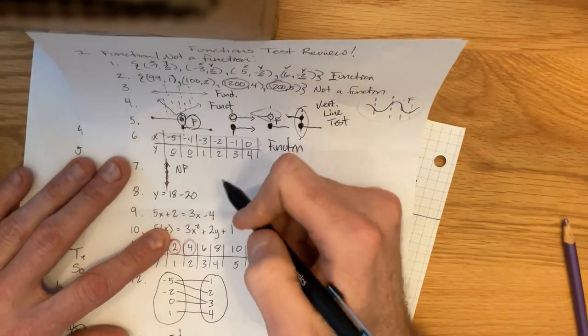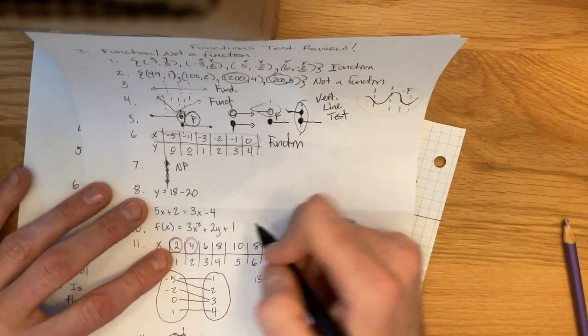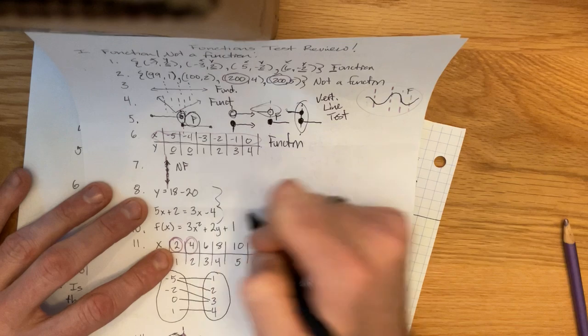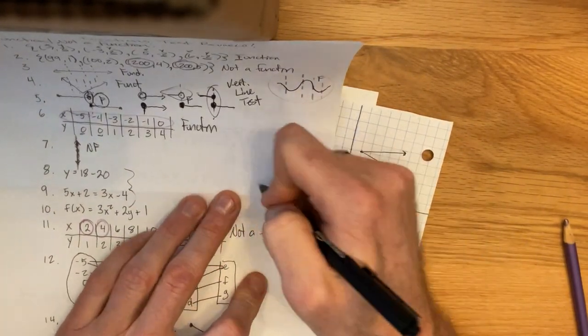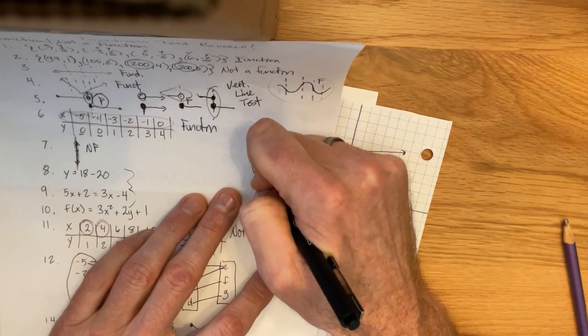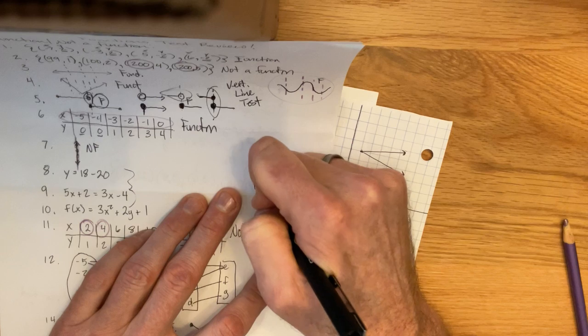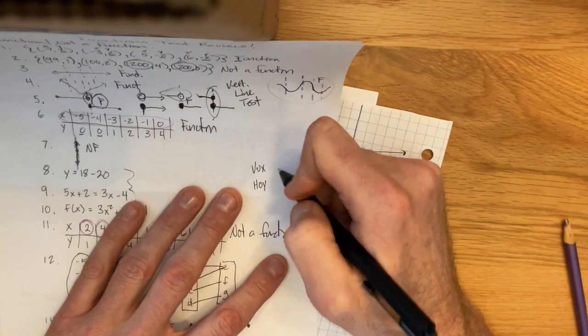We just said that if we get a vertical line like this, it's not a function. These two examples, I just want to remind us of something that we learned back when we were graphing. We learned a mnemonic that we called Vux Hoy, and it's two special kinds of graphs that we do, okay?